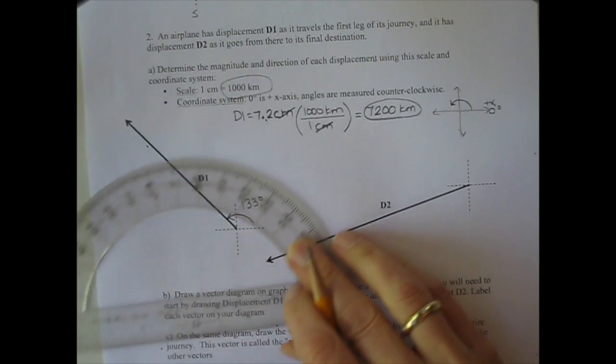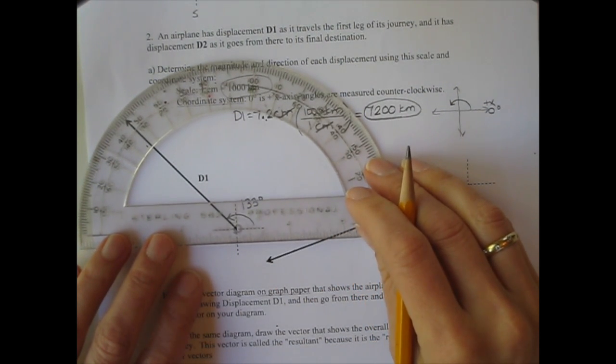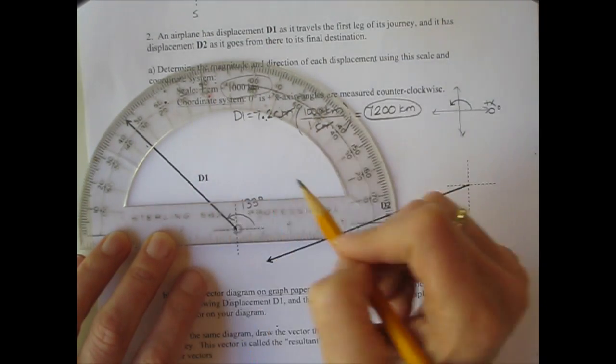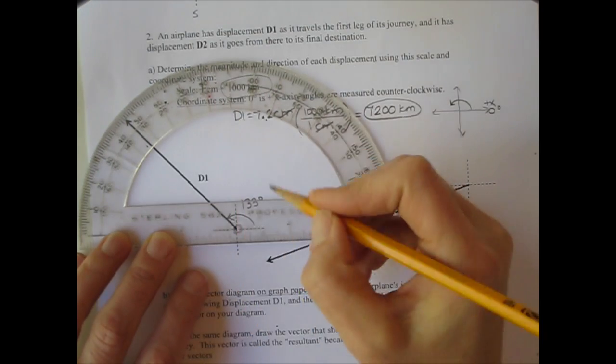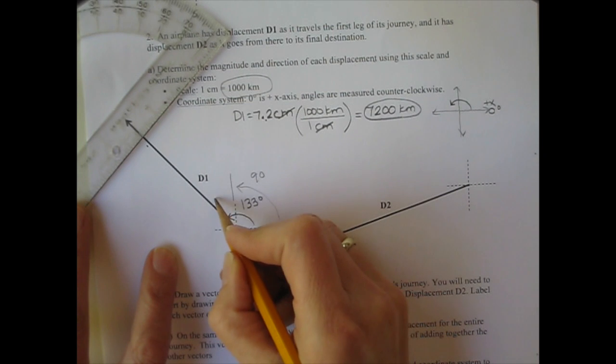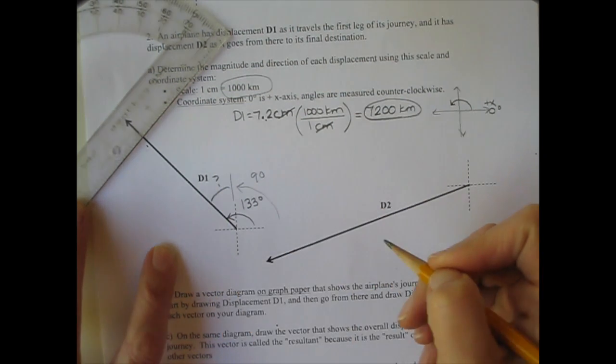Another way to figure out the angle, if you don't want to count from 0, and your protractor might have all these numbers on it, but really be sure you're thinking about the angles as you go around. You could just say, well, I know that from here to here is 90, so I'm just going to measure on my protractor this amount, and then I'll add them together to get that total.